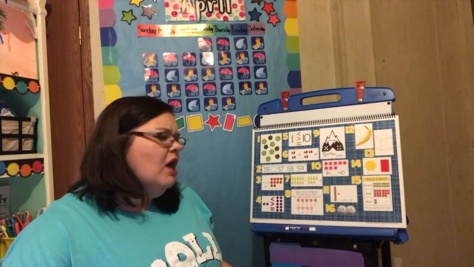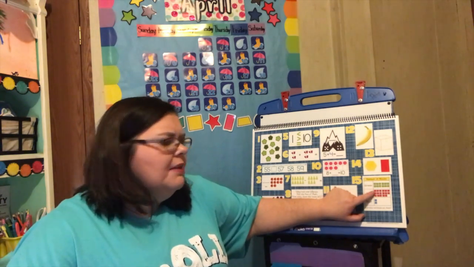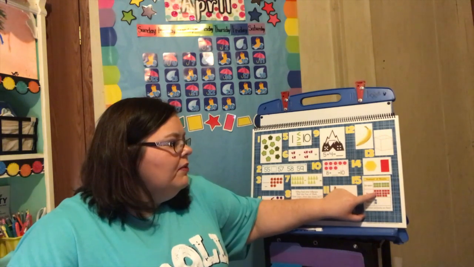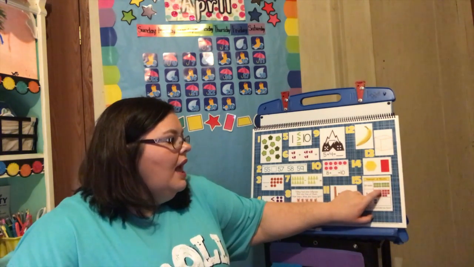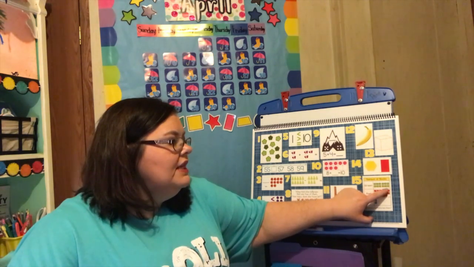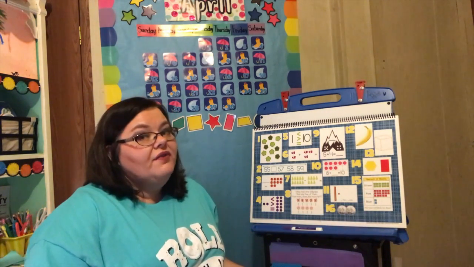So how many red blocks does it say there are? Let's count these red blocks. I may have counted them wrong. I was trying to count quickly. Well, we know that this group of 3 right here is 9. And then we can just count on 10, 11, 12, 13, 14, 15, 16, 17. So there's 17 red blocks.